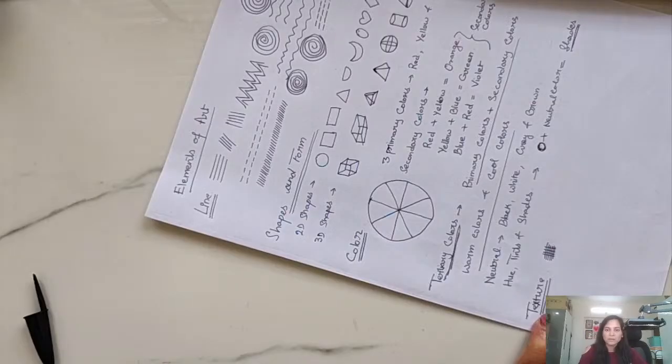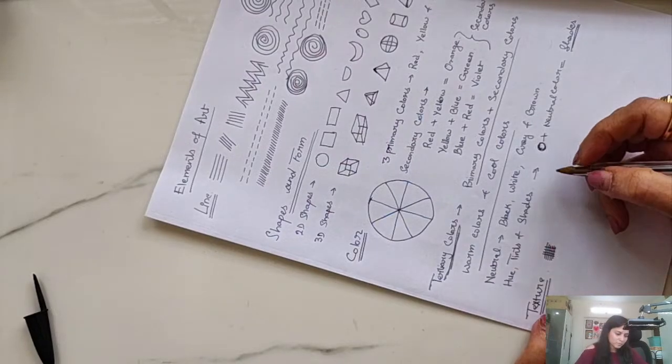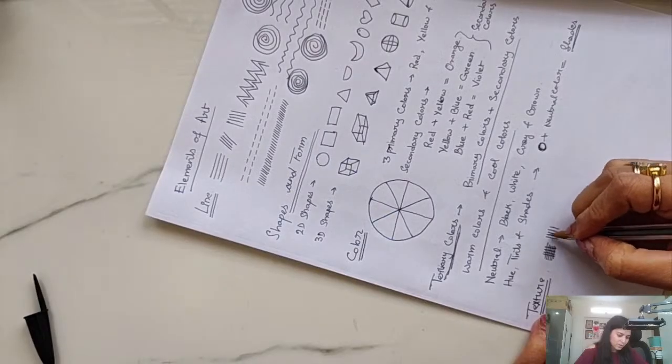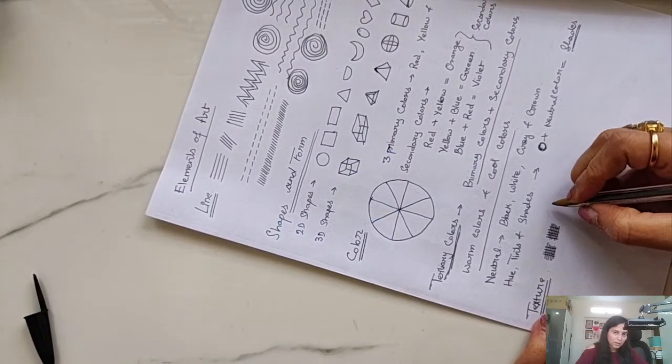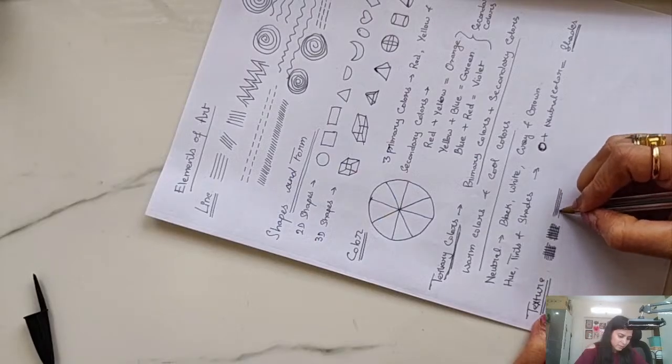hatches. I will tell you. So it's a cross hatch, horizontal lines.